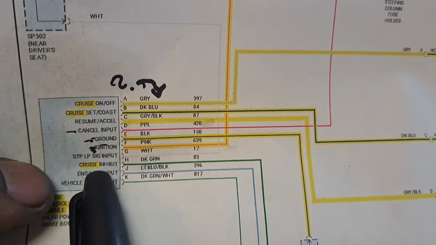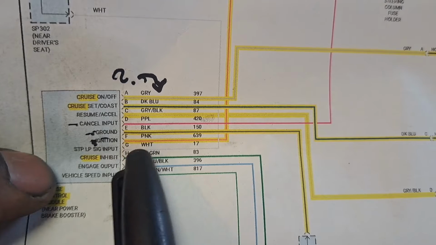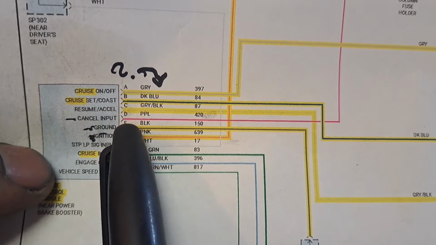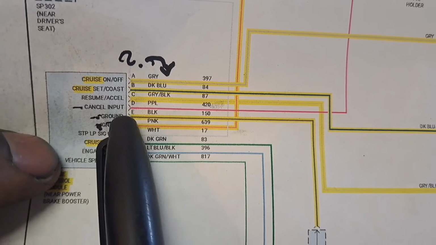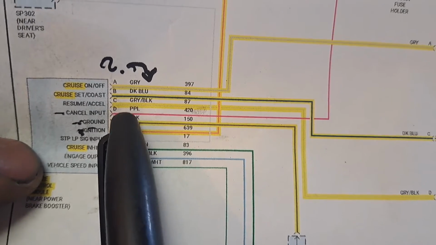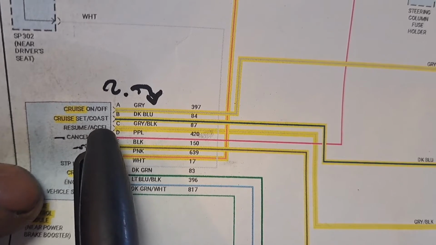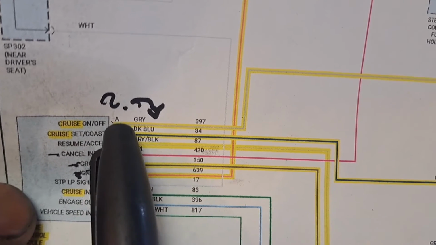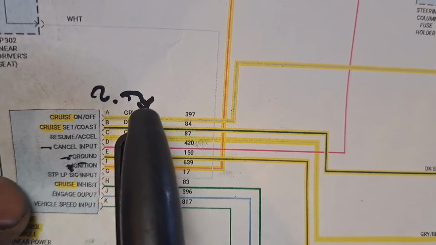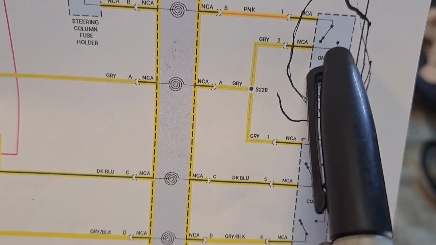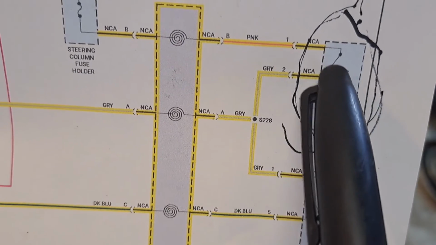So this system doesn't need to be jumped or anything. We have our power, we have our ground, we have our cancel input, power, resume request, cruise control on. We have our constant signal there because I've applied 12 volts. Push that, and that's stuck. So I've got constant 12 volts going to that.